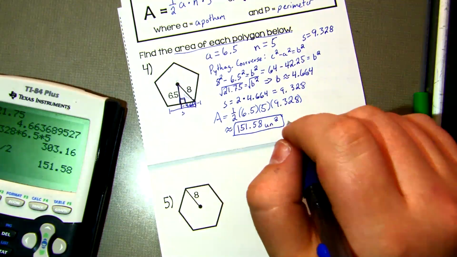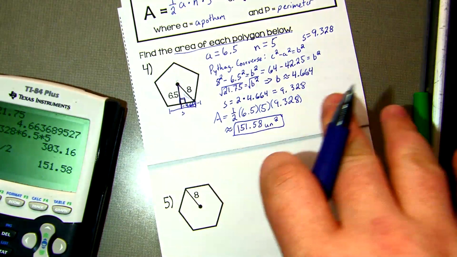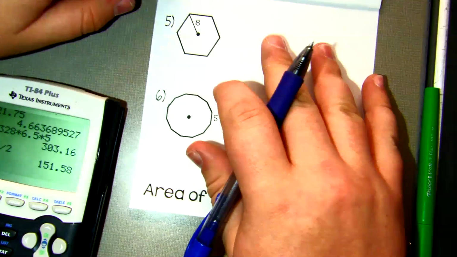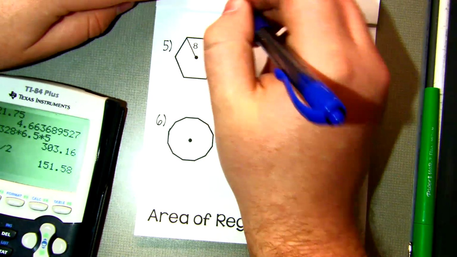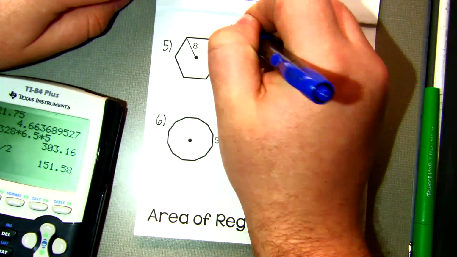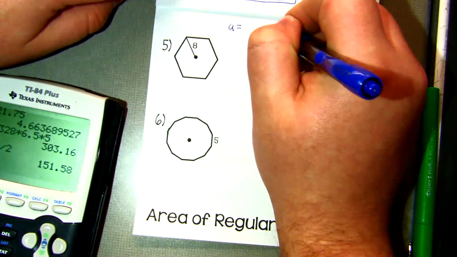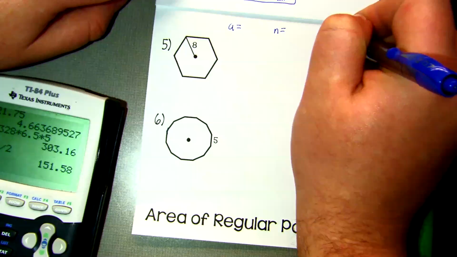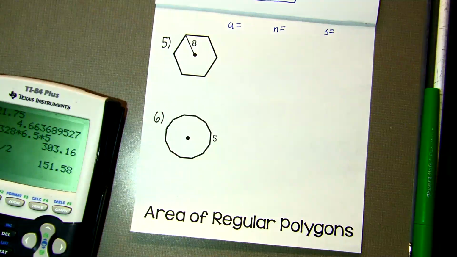Let's try another one. Let's look at number 5 next. So again, we can start by writing out what we know and what we don't know. So let's make a spot for our apothem, our number of sides, and our side length. Do we know any of these variables?